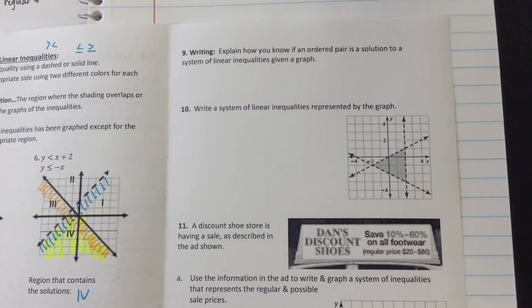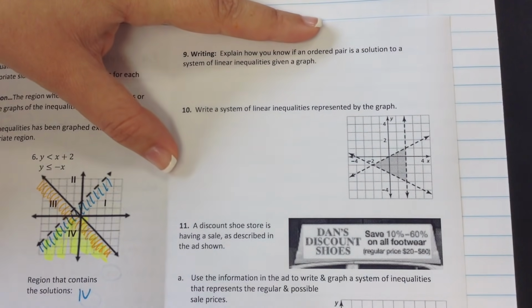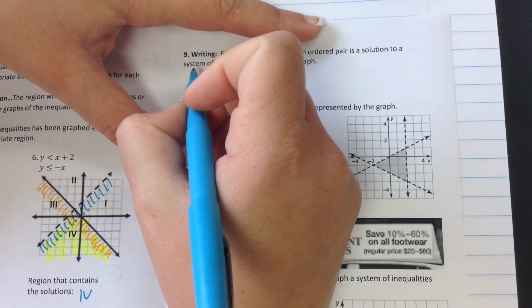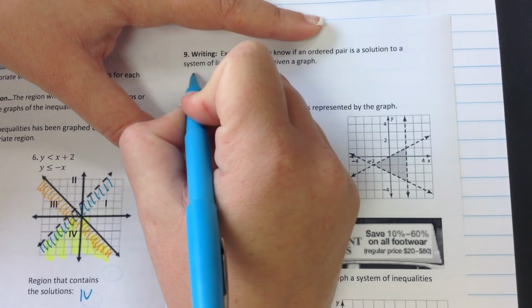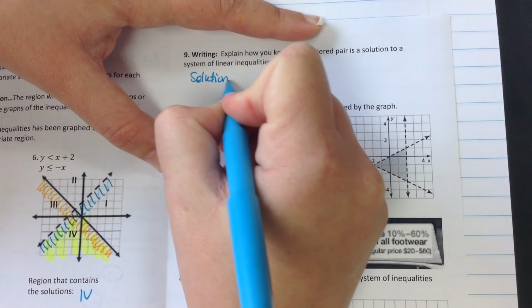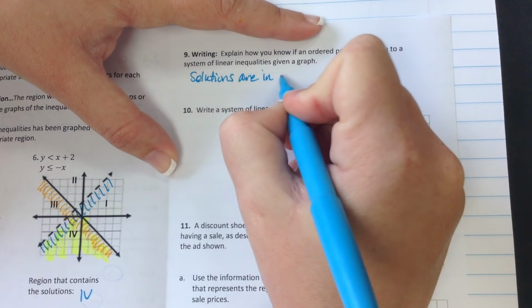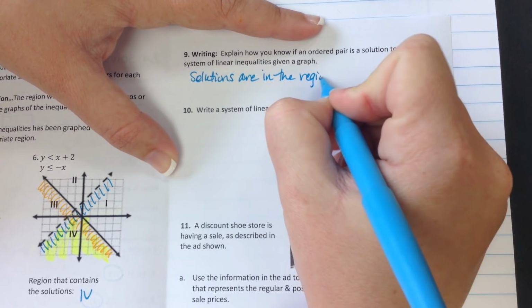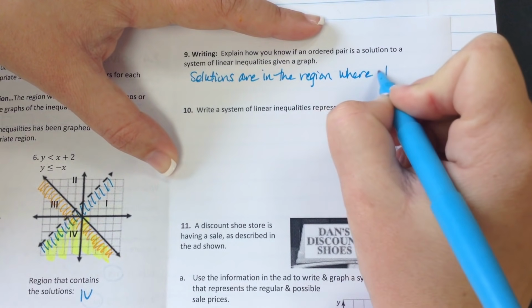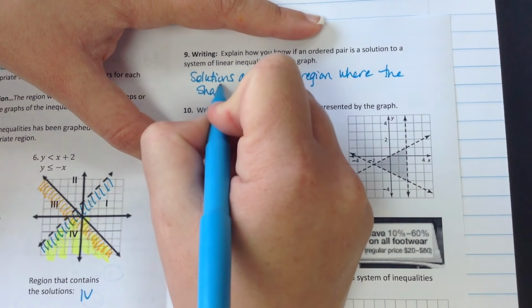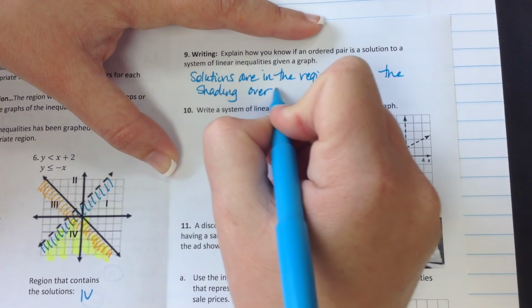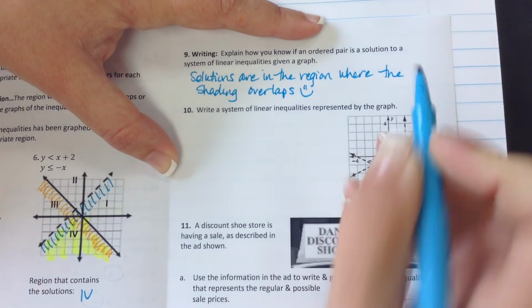All right, part number 9 says explain how you know if an ordered pair is a solution to a system of linear inequalities given a graph. Basically, it's asking where are the answers if they give you a graph. You guys should know this. It's on the first page. Solutions are in the region where the shading overlaps. We knew this already.